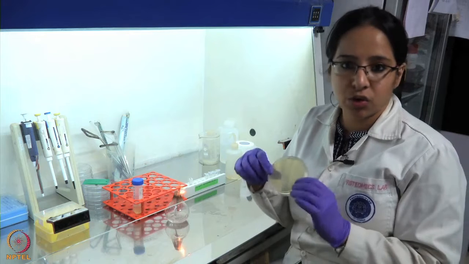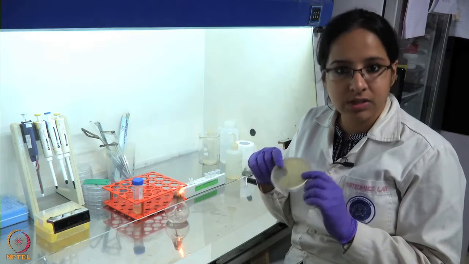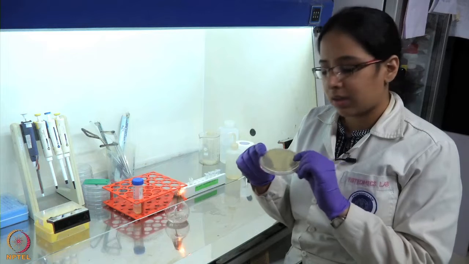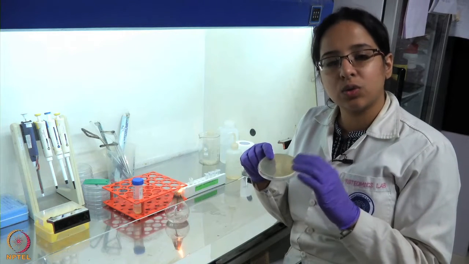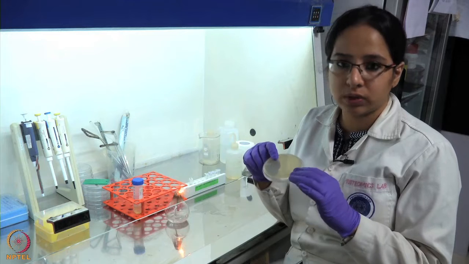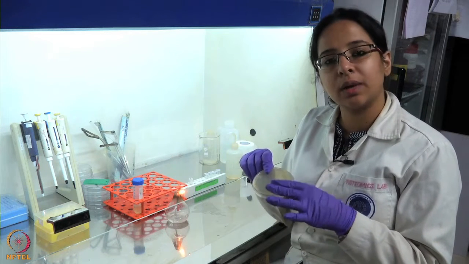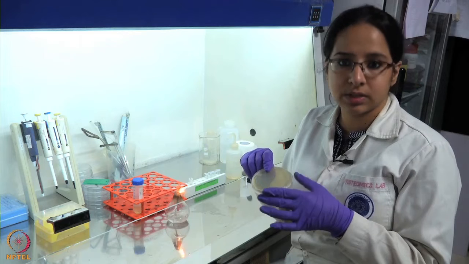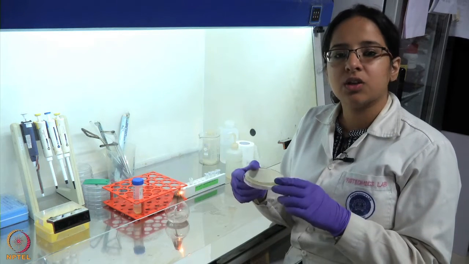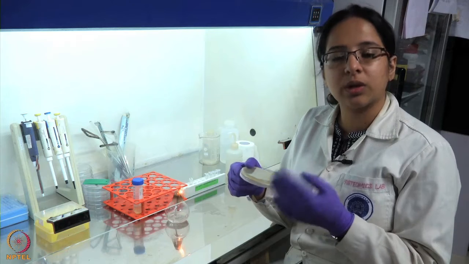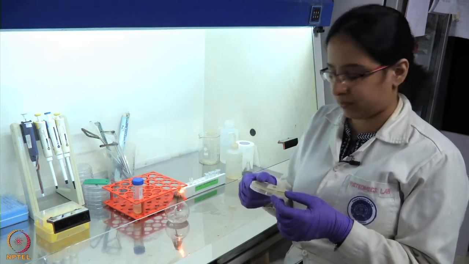One thing we are sure of is that there is no insert-only colony here, because the vector has an antibiotic resistance gene, and here in the media we have our antibiotic ampicillin. So only those colonies which have the vector will grow on these. Now those colonies can be the self-ligated vector or they can be the recombinant molecule having the insert. For that we'll take these colonies, grow them, isolate the plasmid and check their size.